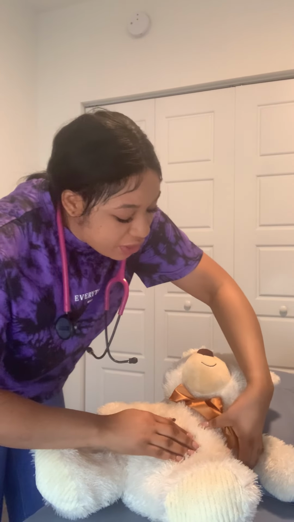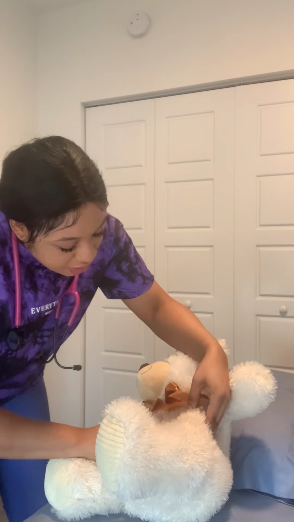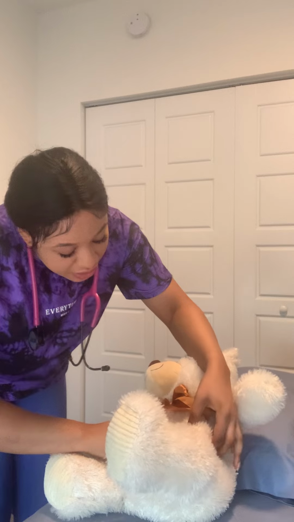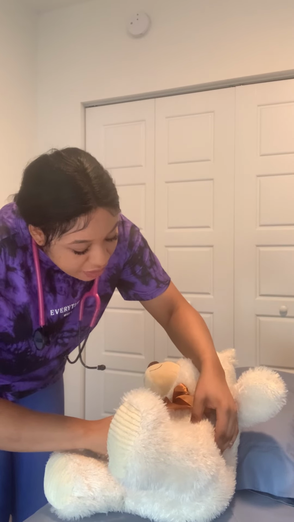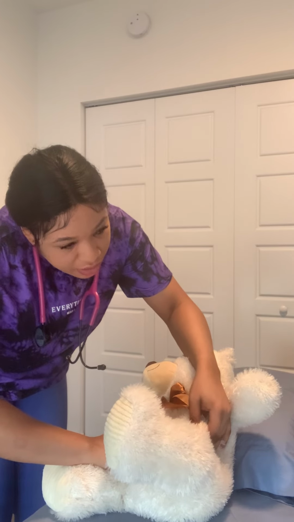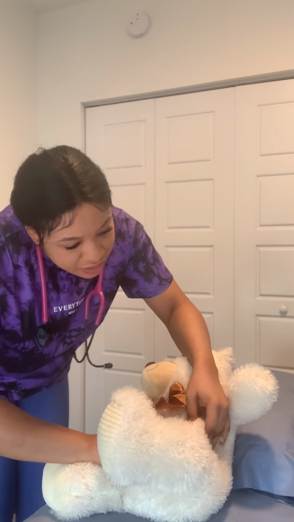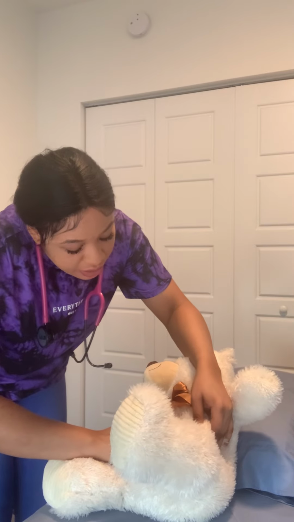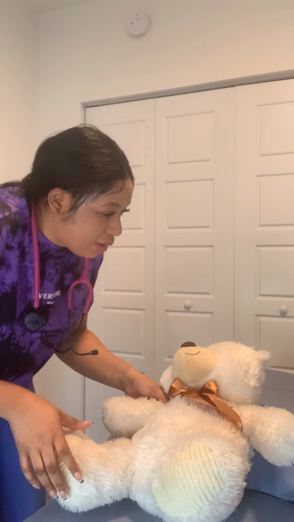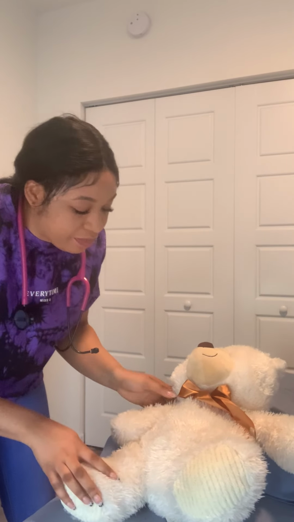In some cases, to feel it better, I put my hand just under the rib cage at the ventral area, and then push my hand in just to feel for any masses, any enlargement or anything. Okay, all right, so that's good. So we're done with the palpation.